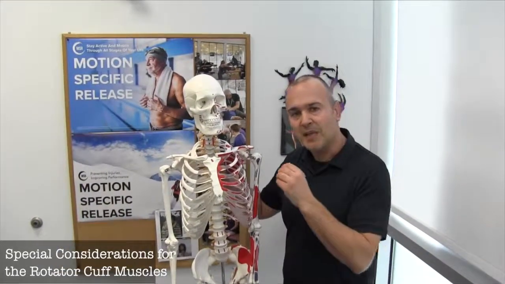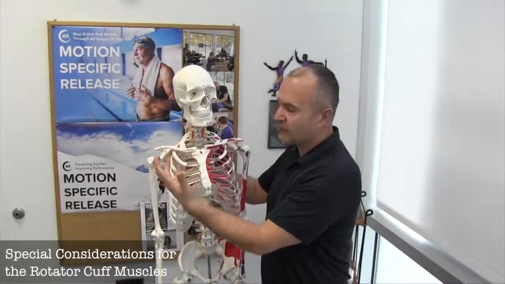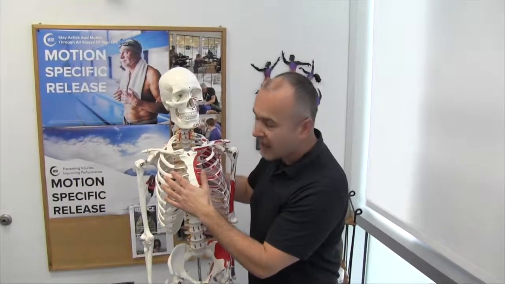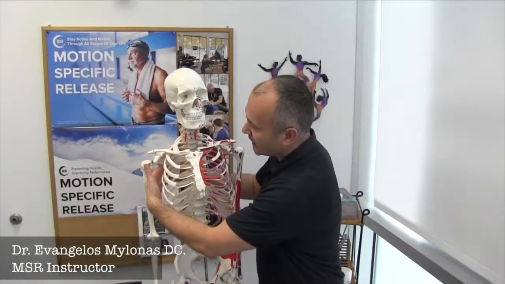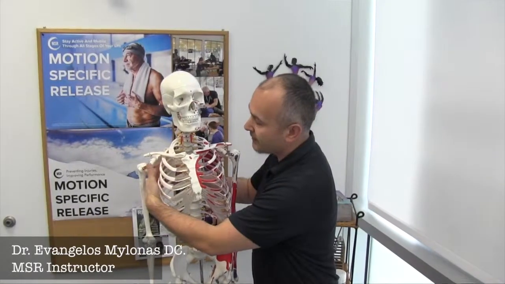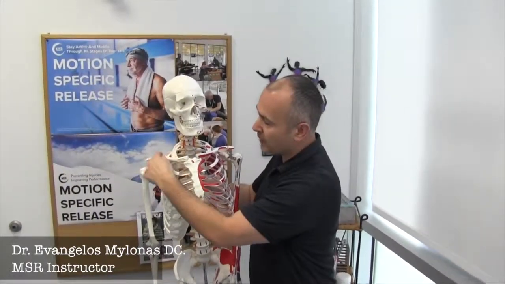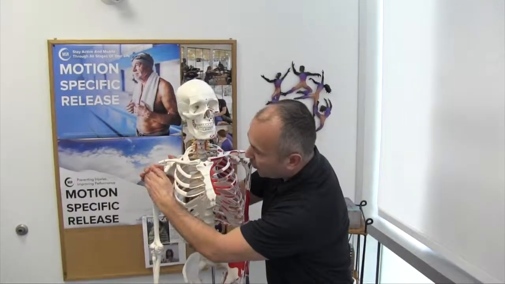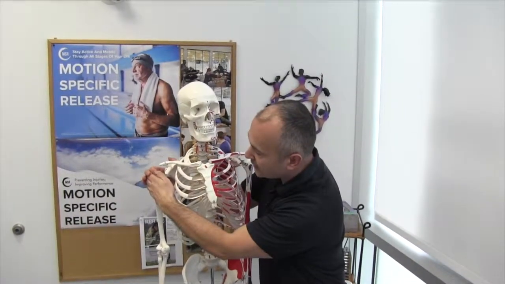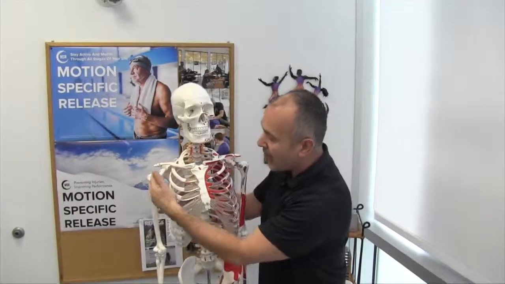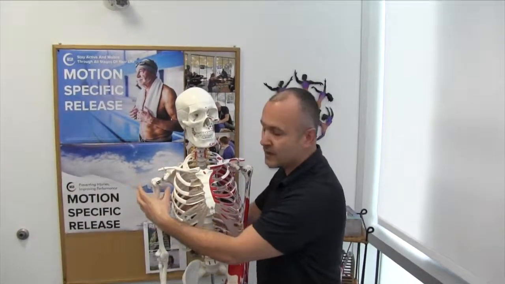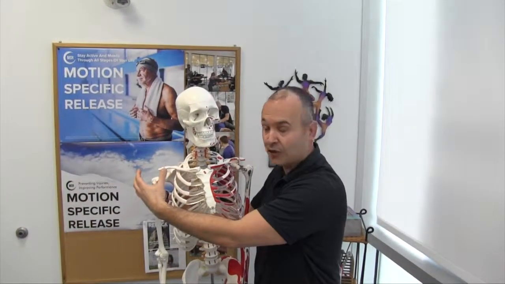Now I'd like to discuss some key points with regard to the rotator cuff muscles. When we think of the rotator cuff muscles, automatically we think of the four muscles: the supraspinatus, infraspinatus, teres minor, and then on the front of the scapula here we have the subscapularis. Now with the exception of the supraspinatus, the other three rotator cuff muscles act to pull the head of the humerus in and depress it slightly in the joint space here, and that resists the upward pull of the deltoid as it performs the glenohumeral abduction.